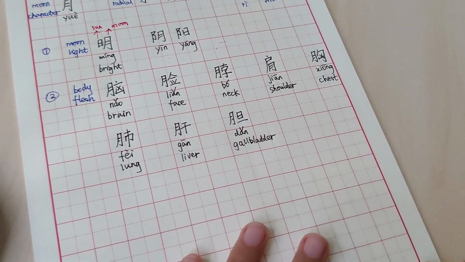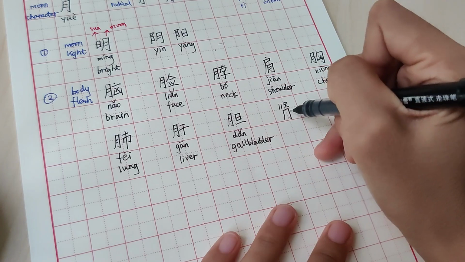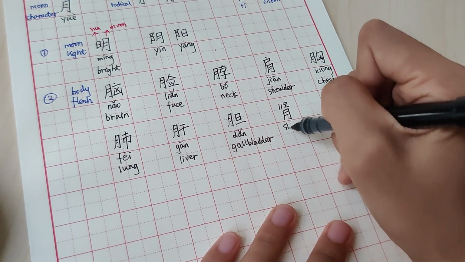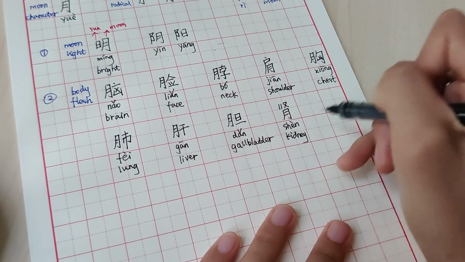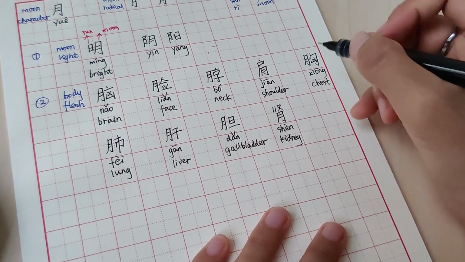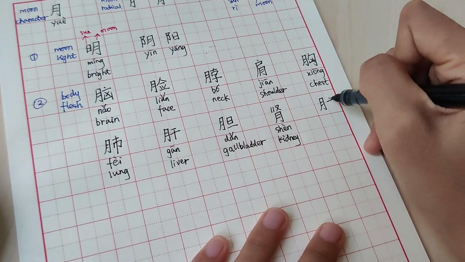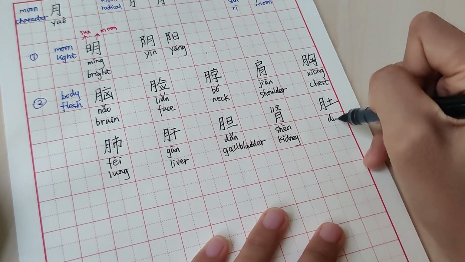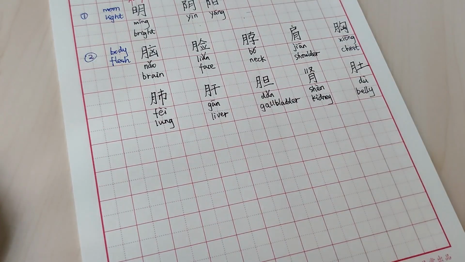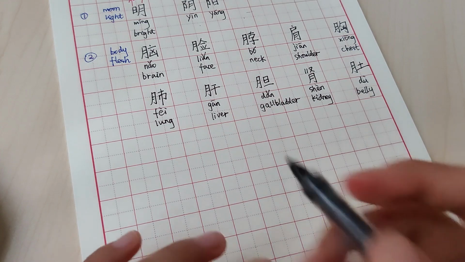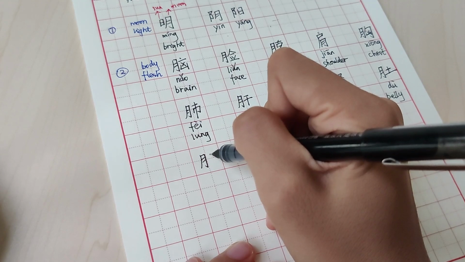Okay, let's continue. We have a moon radical at the bottom. This is 肾, which means kidney. And the next one, moon radical again on the left. This is 肚. 肚 means belly. And the next one would be 腰.